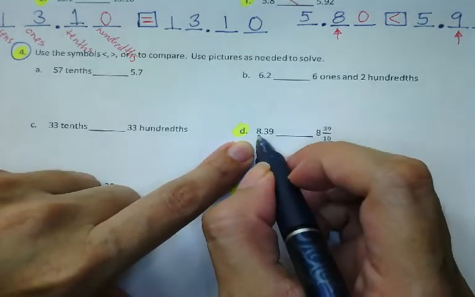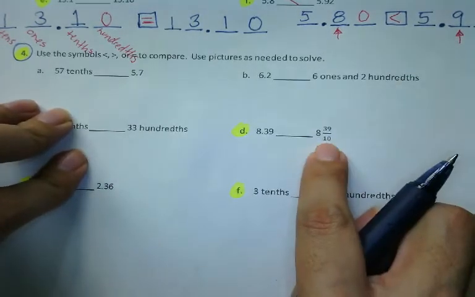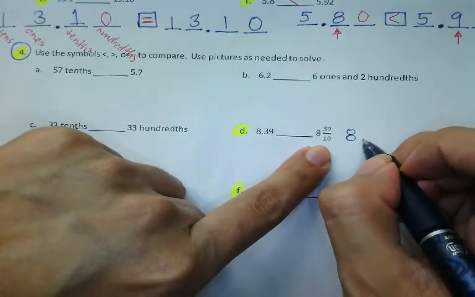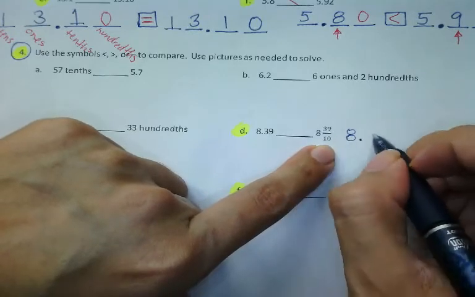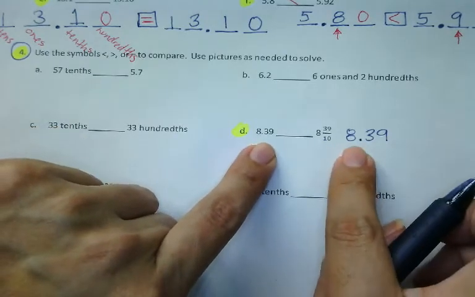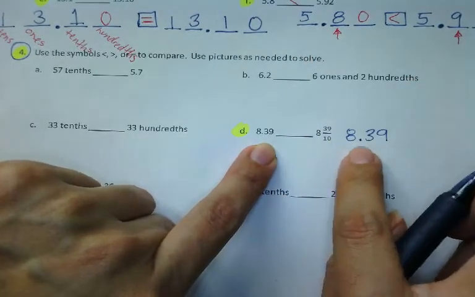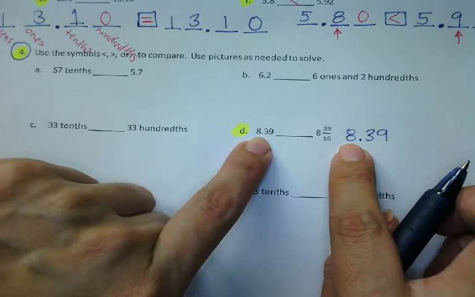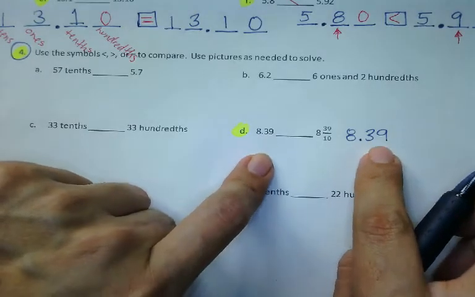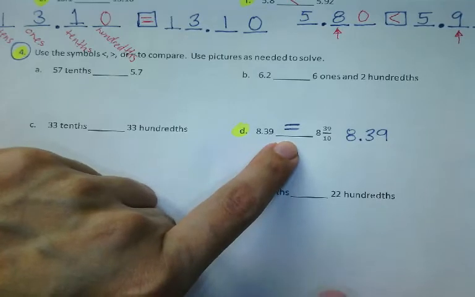unit. So that 8.39 stays the same, but I want to convert this mixed number into a decimal form. So I know that I have 8 ones, and how many hundredths? 39. Therefore, just by looking at them, I don't even have to work it out the way we did up here. I know that they're what? The 8 in the ones place is the same. I have a 3 in the tenths, and I have a 9 in the hundredths for each side. Therefore, these two decimals are equivalent to each other.